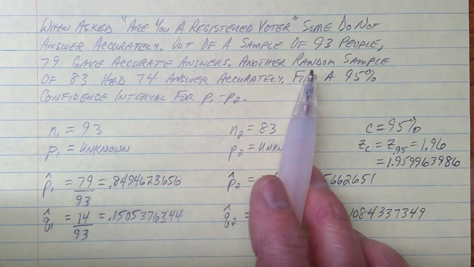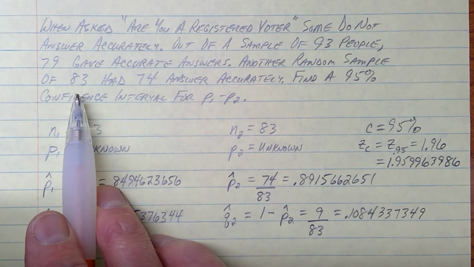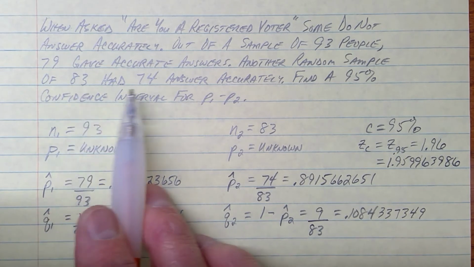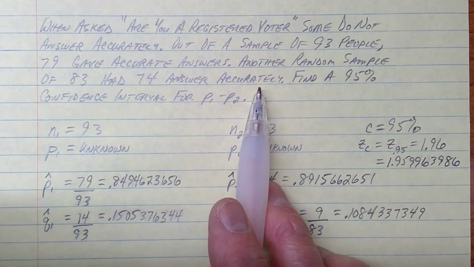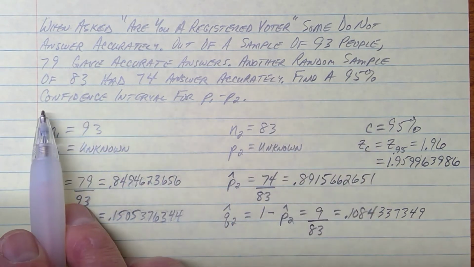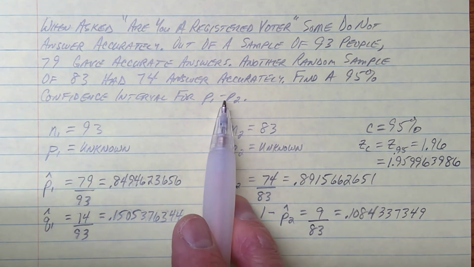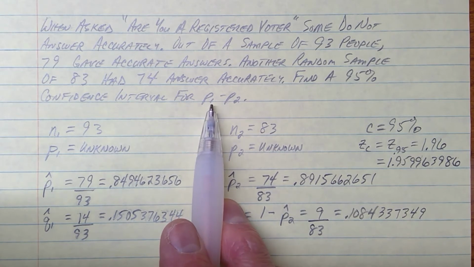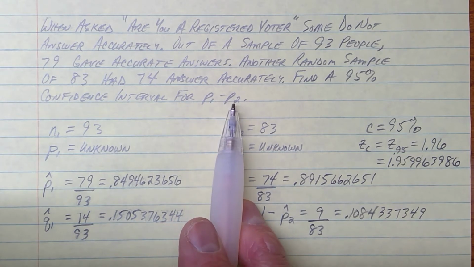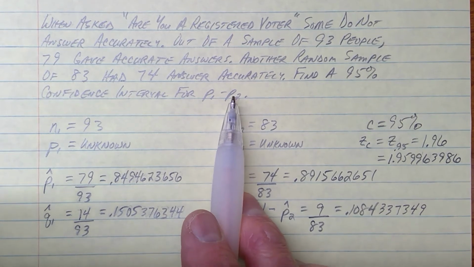And then in another random sample, this group had 83. That's going to be our group 2. Well, 74 out of the 83 answered accurately. We want to find a 95% confidence interval for the difference between the fraction of people who answered accurately in group 1 and the fraction who answered accurately in group 2.